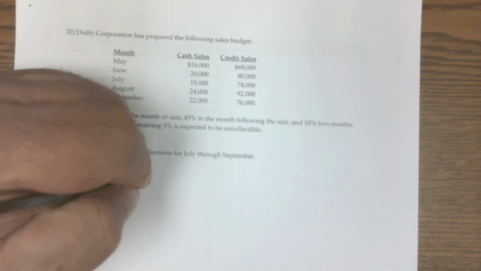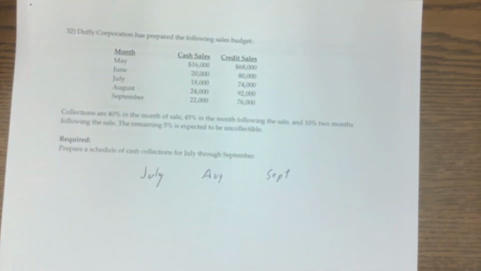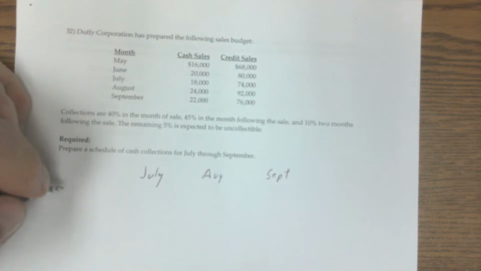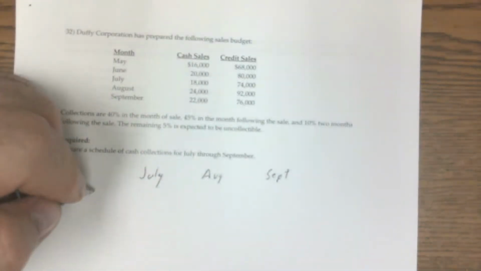Okay, so we need July up here, August, and September. Then in May, we'll sell May, we'll collect in June, and we'll collect in July. So we need May's credit sales. And that will be 68,000.